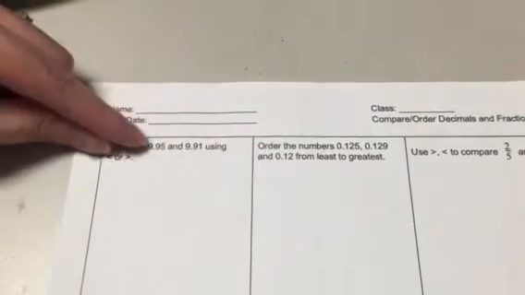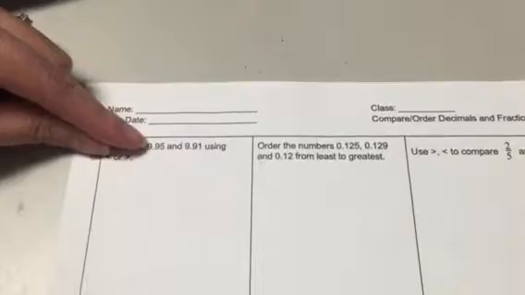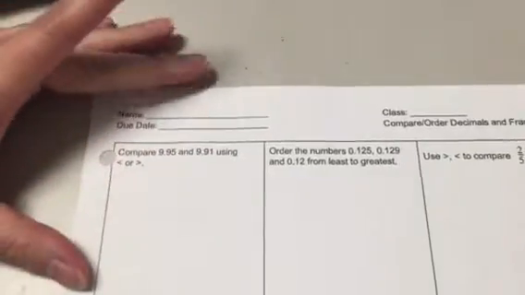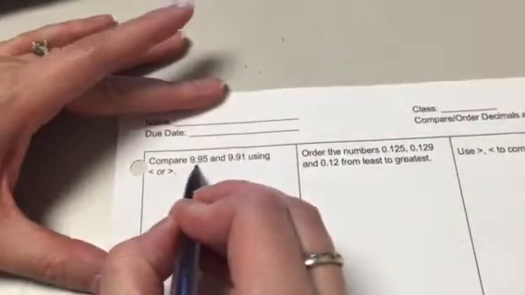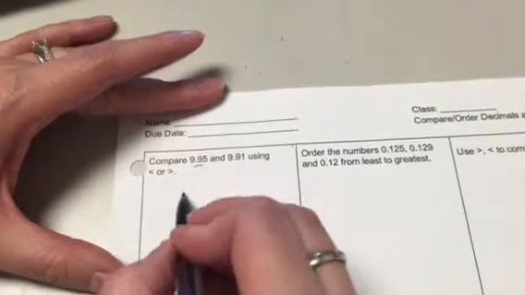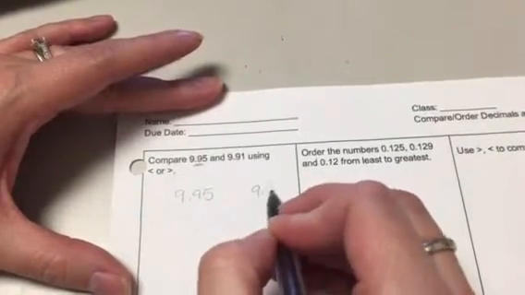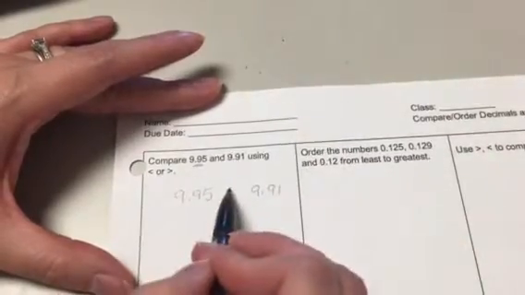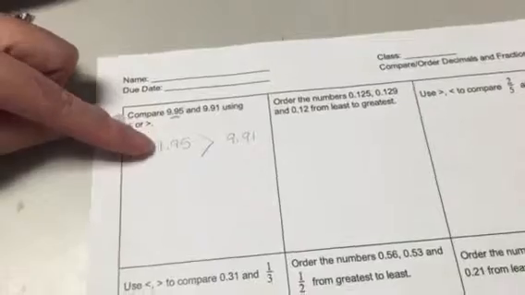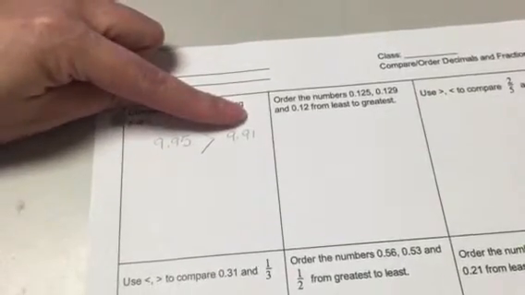So would you rather have $9.95 or $9.91? So this is more money. So we're going to write those down here, $9.95, $9.91, and we're going to use the greater than symbol pointing this way because that's more than that.